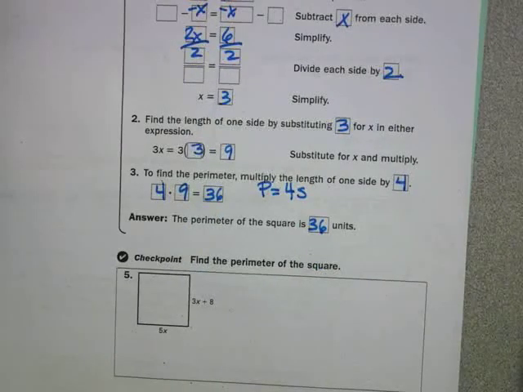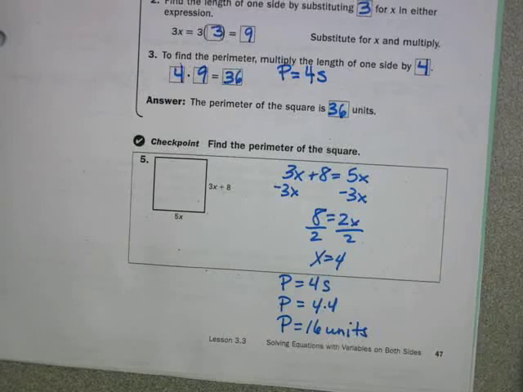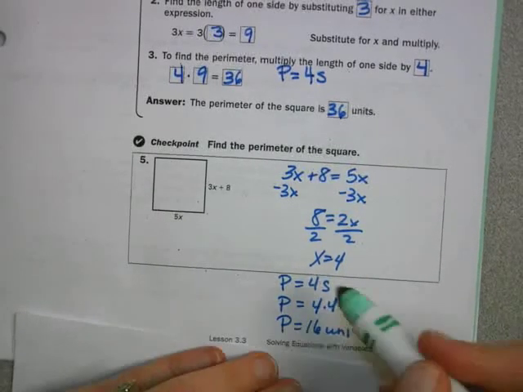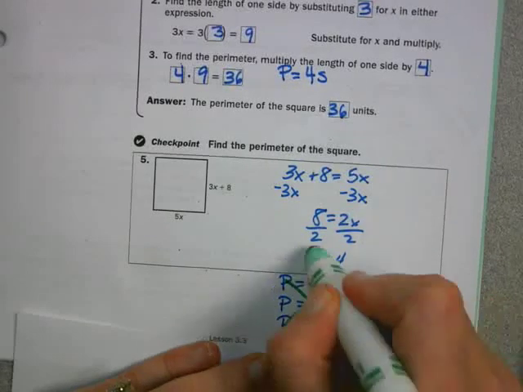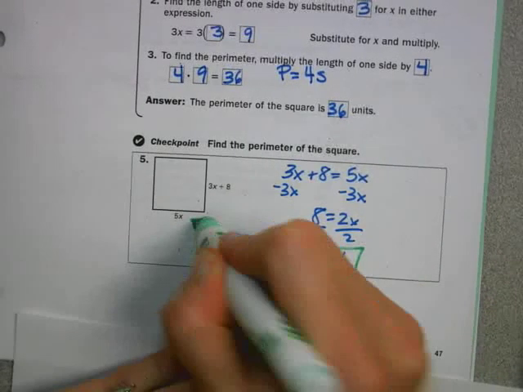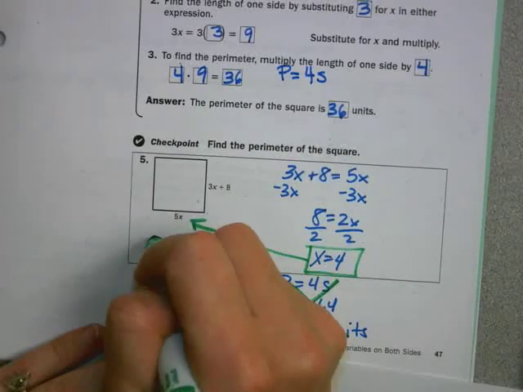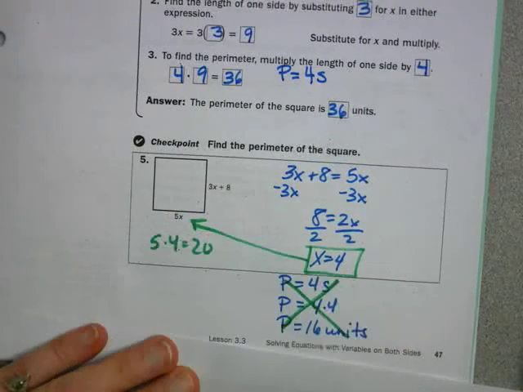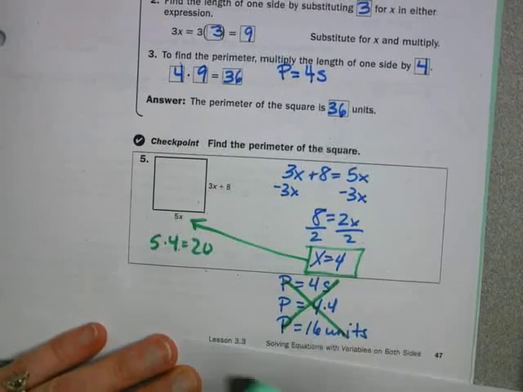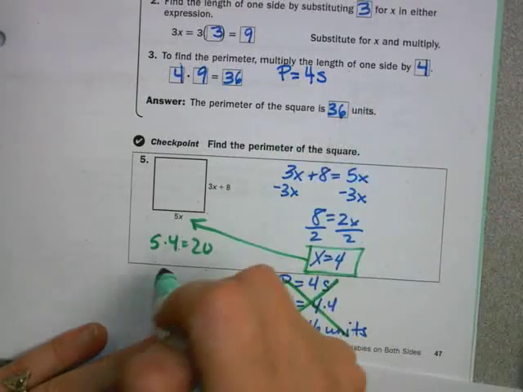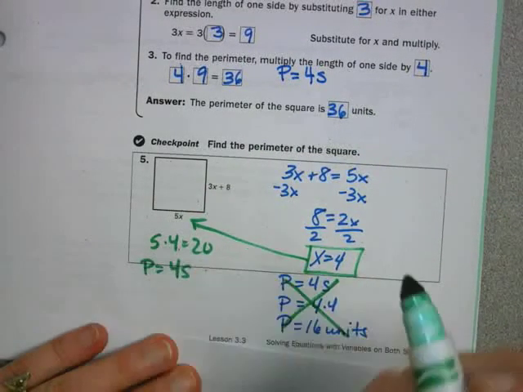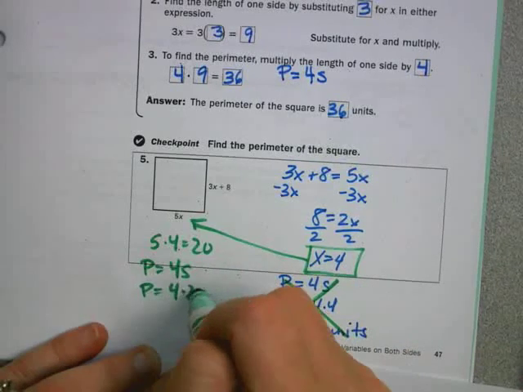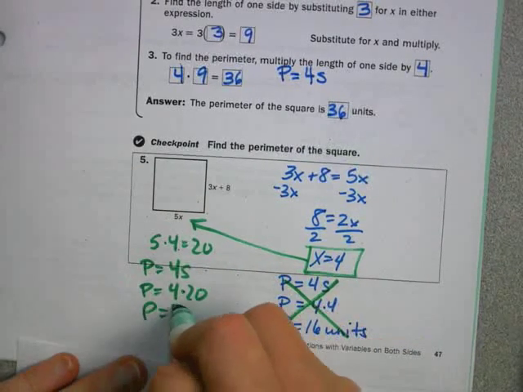All right, so that was 16 units. I ended up getting 4 for my x, and then I plugged it in to, oops, just kidding. It's not 4x. Let's back up. See what I did there? I used x, and I plugged x in. That was a big old mistake. X is 4, Mrs. Wyman, so now you have to plug it into one of the sides. So 5 times 4 is 20. So each side is 20, not 4. Over here I would have gotten 3 times 4 is 12, plus 8 is also 20. So P equals 4S now, which means it's 4 times 20. So my perimeter is 80 units. Whew, good thing I caught it.